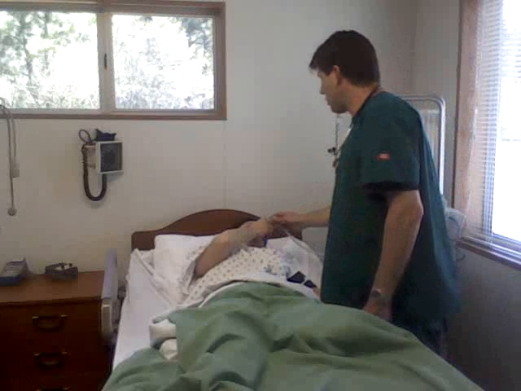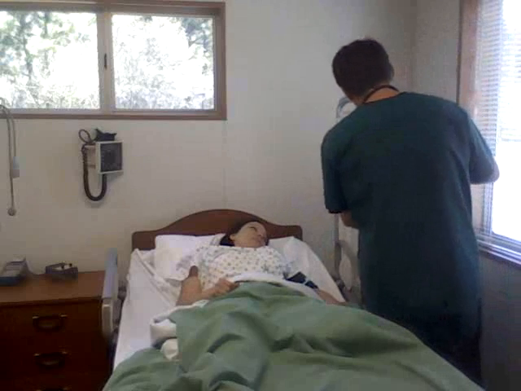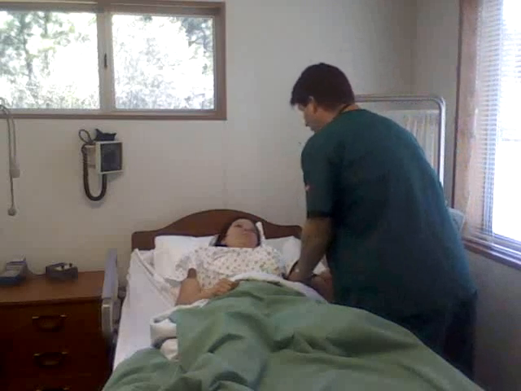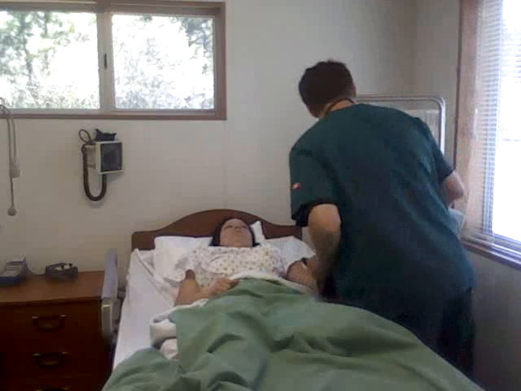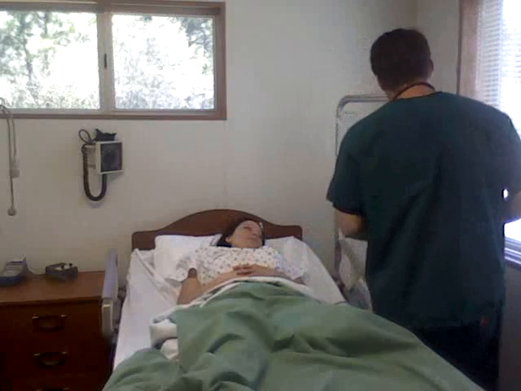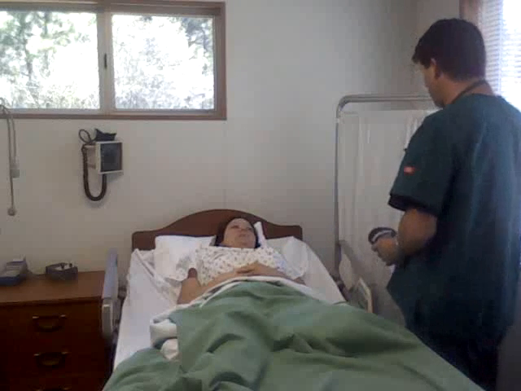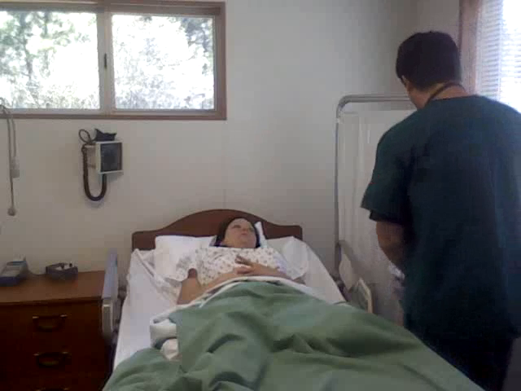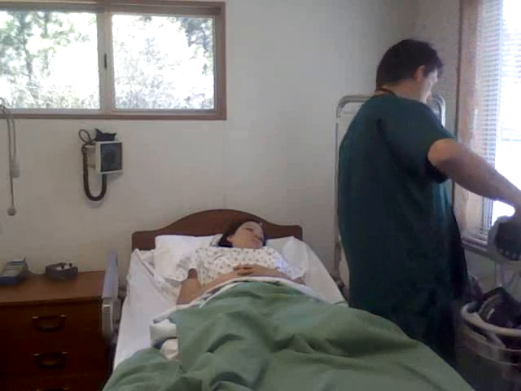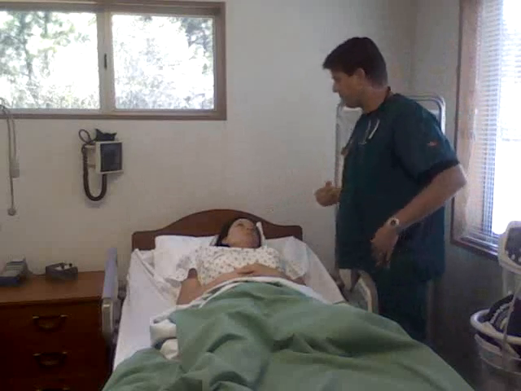And her temperature is normal, 98.6. And her blood pressure is 110/70. And then you want to ask the patient, is that your normal blood pressure? Yeah. Okay, because that is a little low, 110/70. So now that vitals are done, we'll want to go ahead and start the nursing assessment.